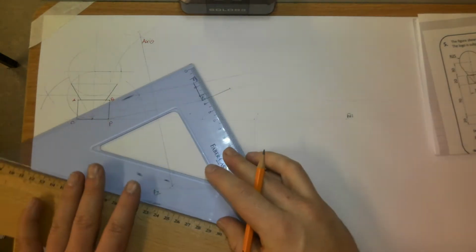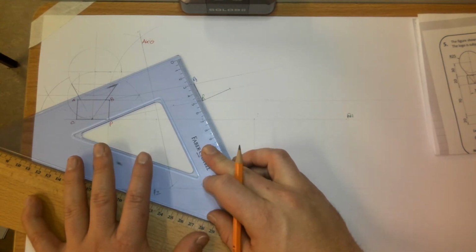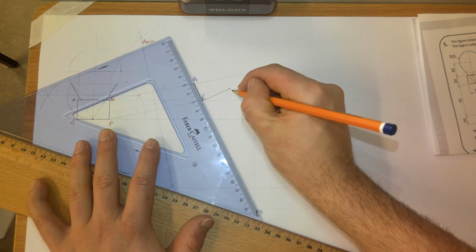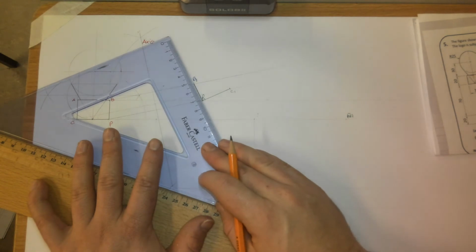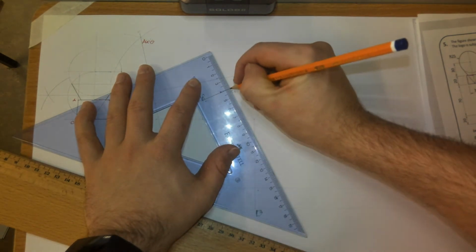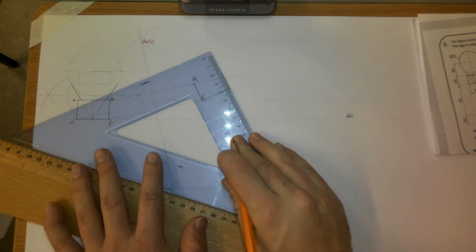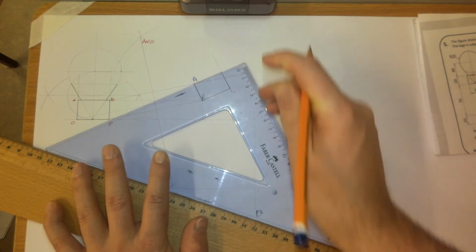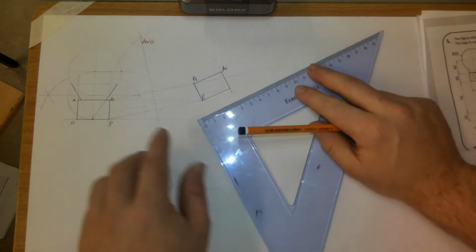Now I'm going to do the same here, going the opposite way. So I'm going to line my set square up there and slide it along. I'm going to draw a line here from C1 that's perpendicular to P1 C1 and parallel to B1 P1, and it's got to be 20 millimeters in length. Now they're going to join together, so I'm maintaining the original properties of the shape. So there's A1.